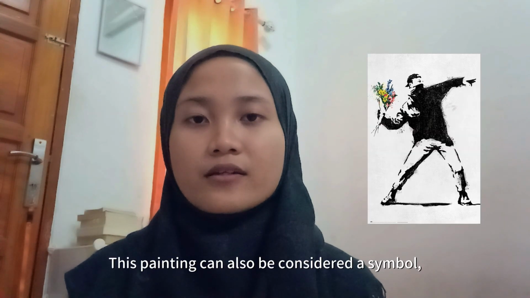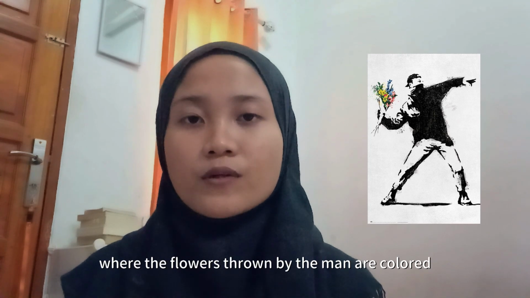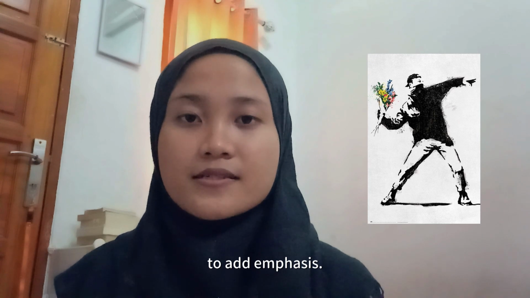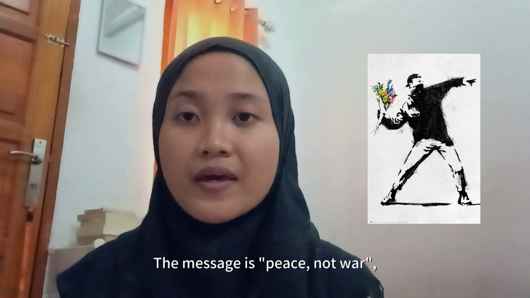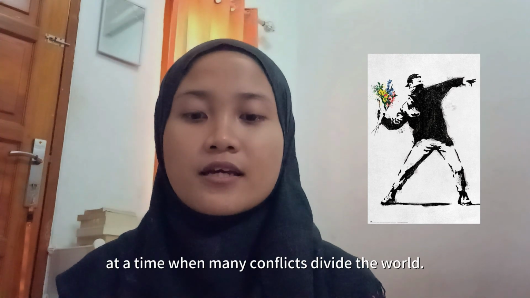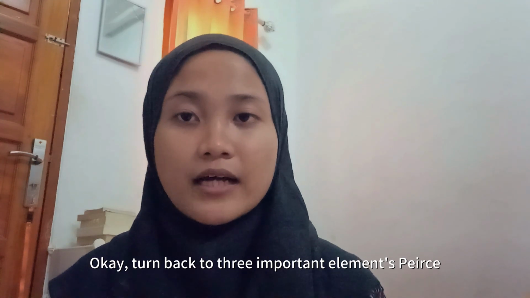This painting can also be considered a symbol, where the flowers thrown by the man are colored to add emphasis. The message is peace, not war, at a time when many conflicts divide the world. Okay, turn back to the three important elements.